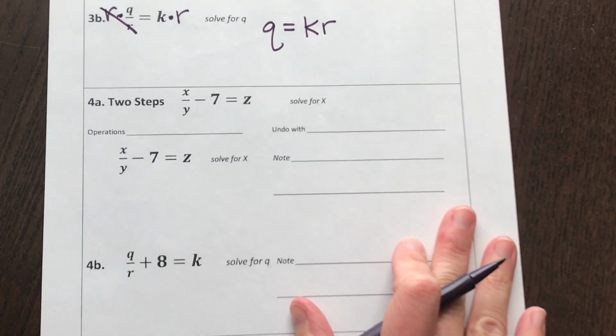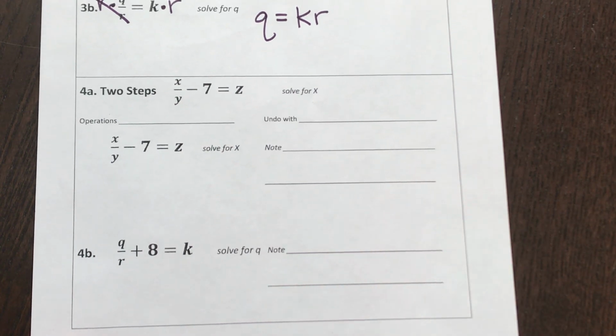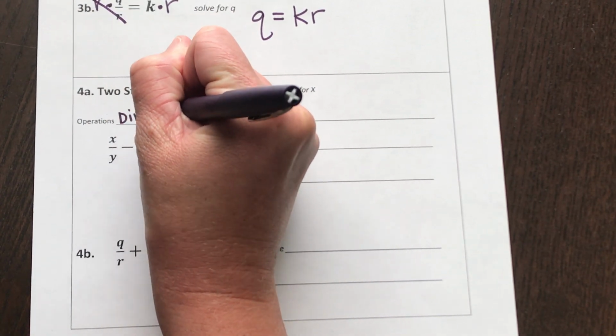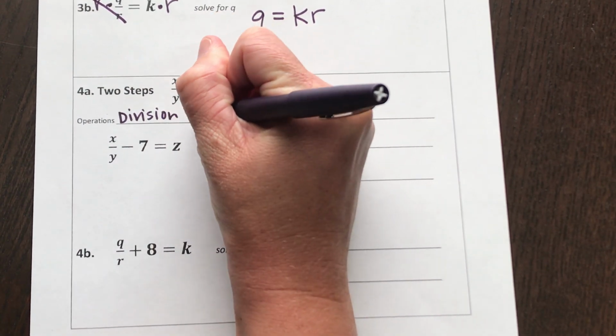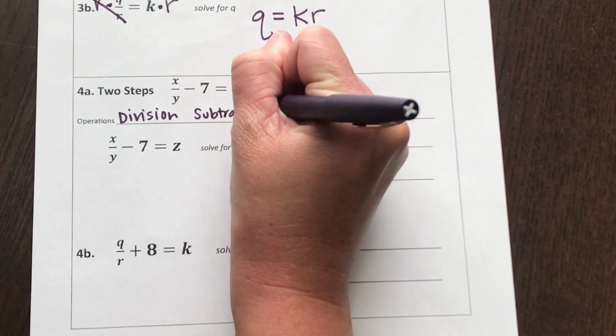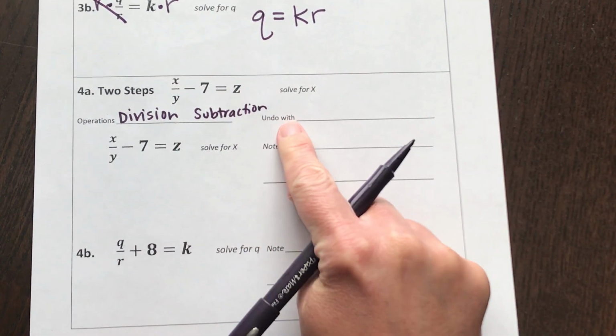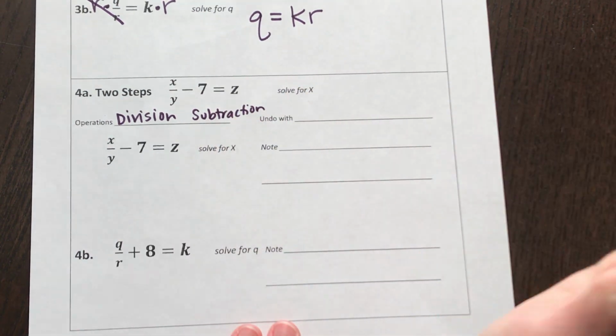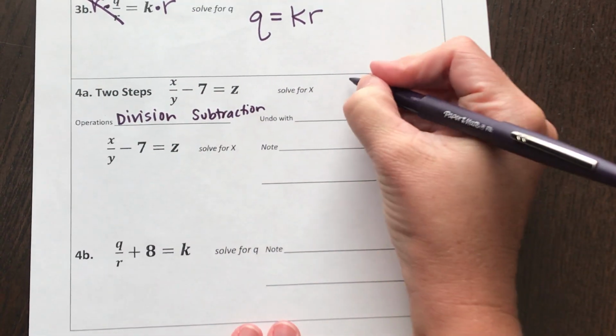Now, in my next examples, I just have a couple operations going on. So notice in this one I have a division, and I also have subtraction. So I'm going to start with undoing subtraction because when you're solving, you want to work backwards through your PEMDAS.